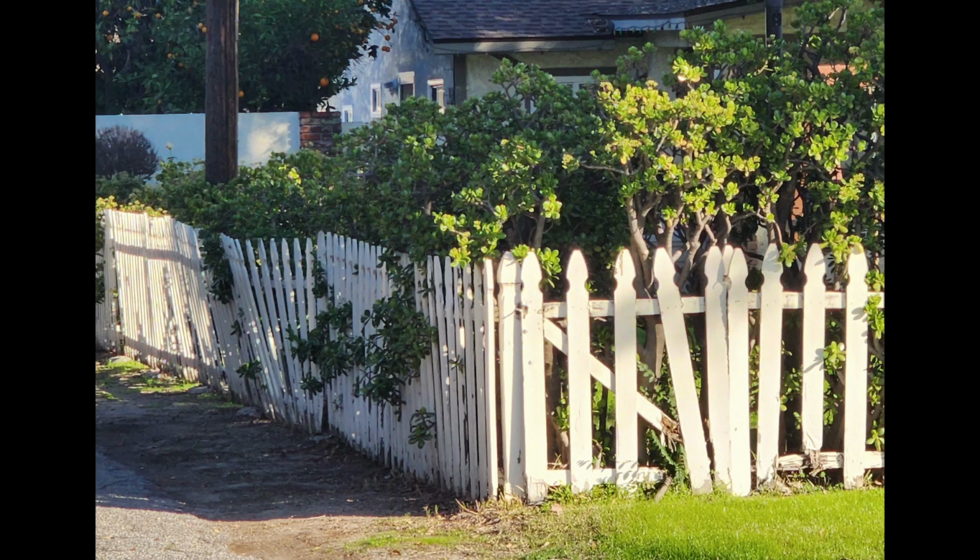So this is the final composition I like. There's something about the light: part of the fence is in light, part of it is in the shadow, and then from there I just convert that into a black and white photo.